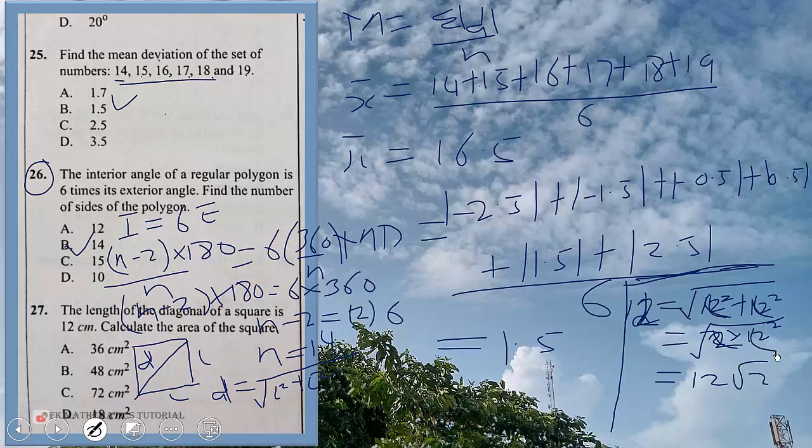That will give you L root 2 is equal to 12. So L will be equal to 12 over root 2. When you square this to give you the area, 12 squared is 144. So 144 over root 2 squared, which is 2, will give you 72 centimeters squared.